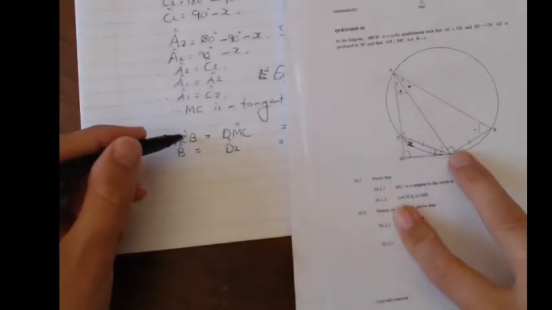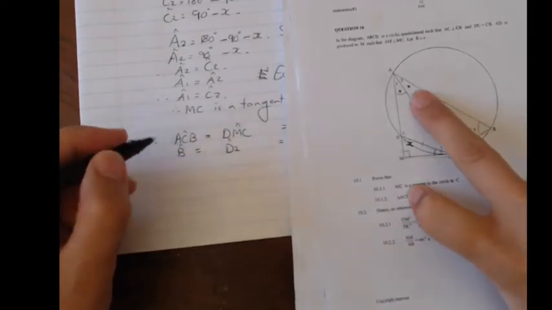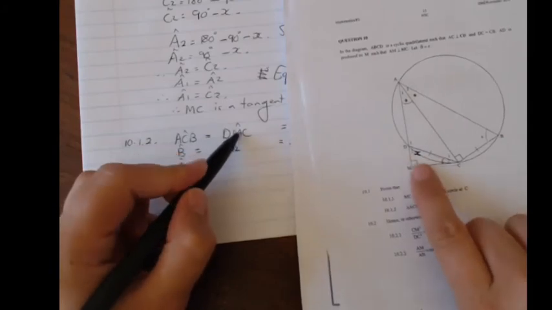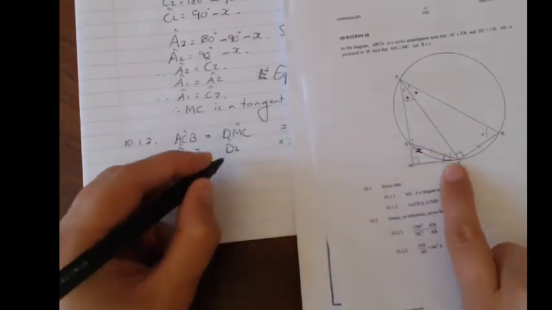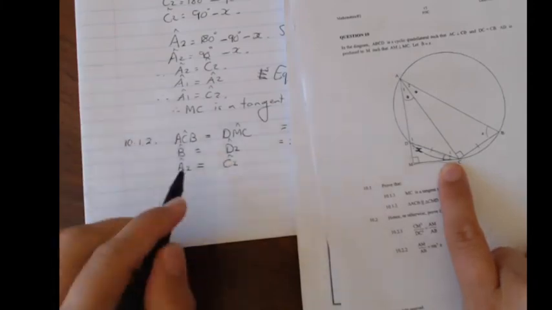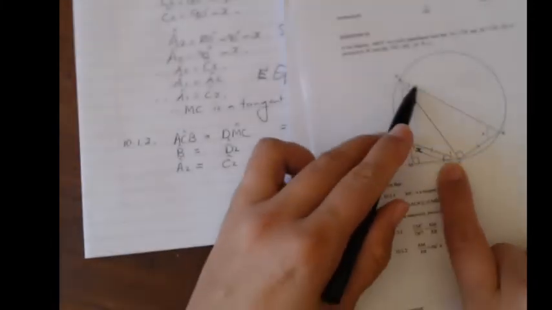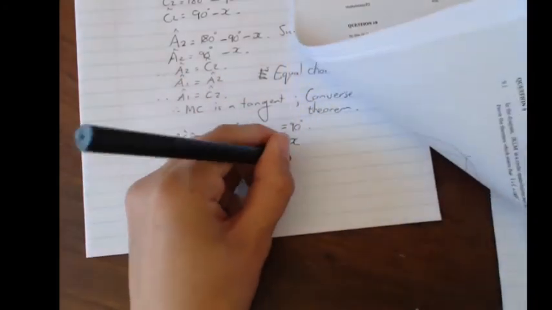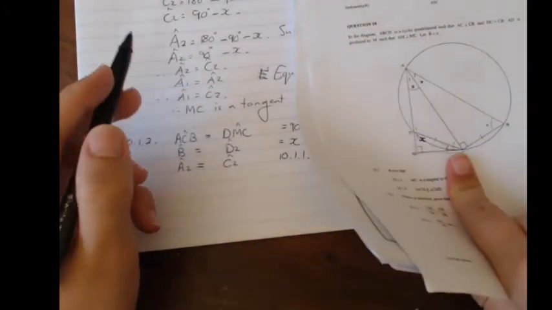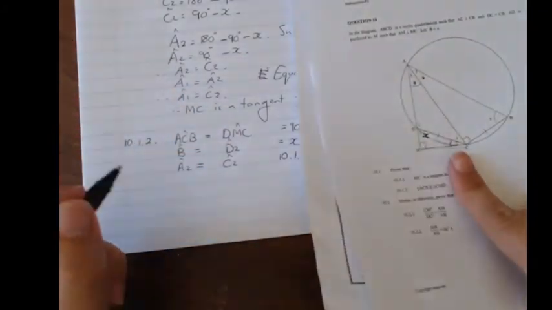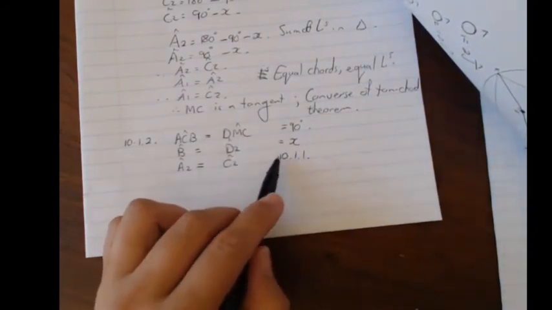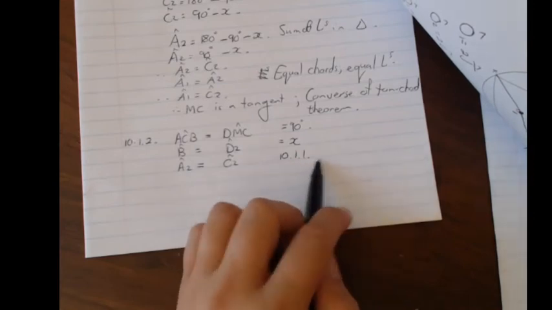I've set the angle B, I've set the angle M, I've set the angle D2, so I'm still looking for angle C2. So the third angle must be equal to C2, but I already proved that also in 10.1.1. So I can just say from 10.1.1, or you can give the reason again, but really it's not necessary. Or if you've already proved two angles equal, you can just give a reason, third angle of the triangles. That will also be valid.